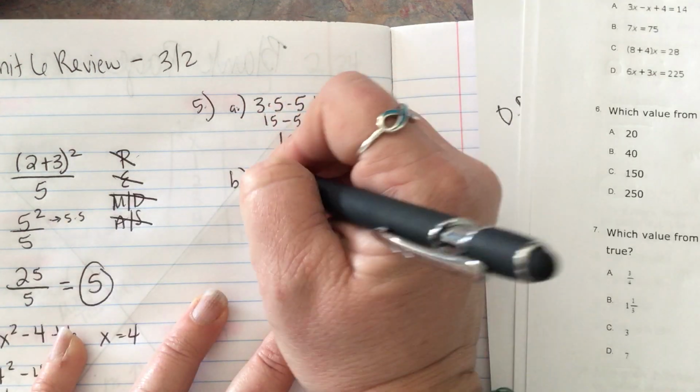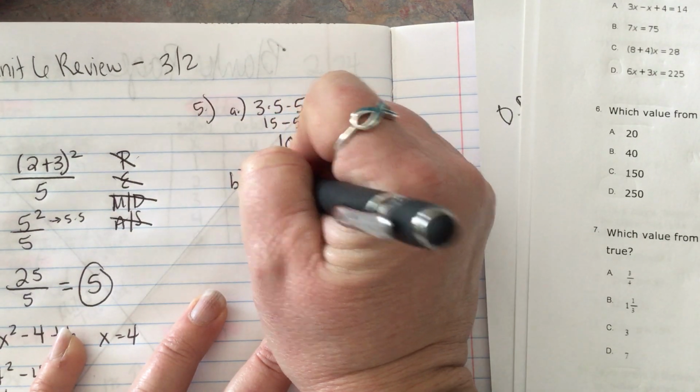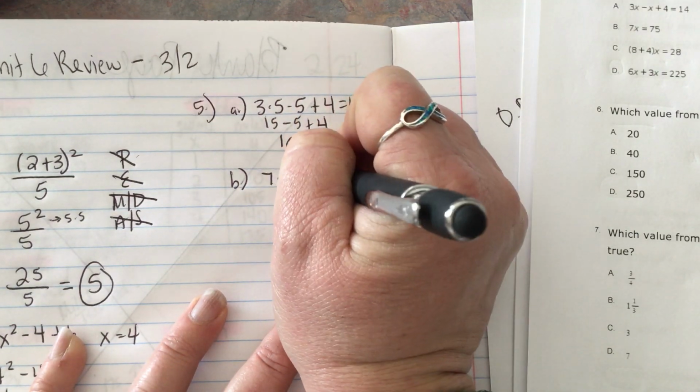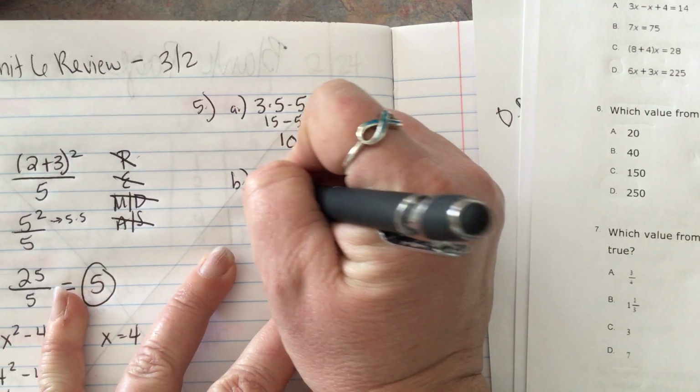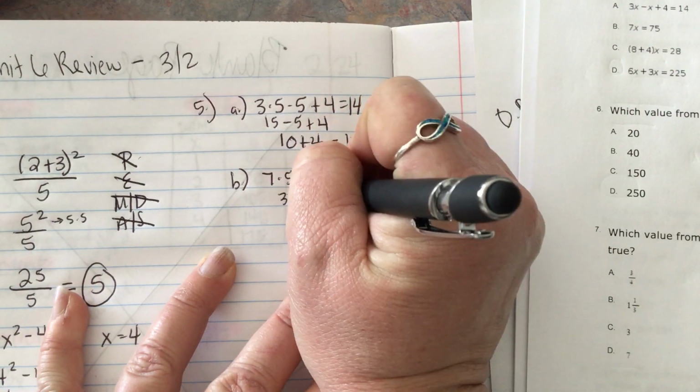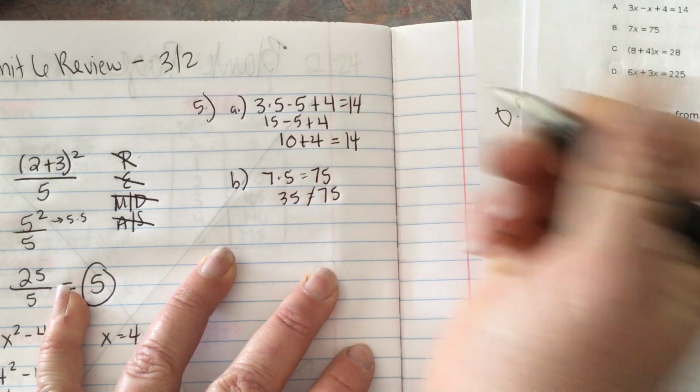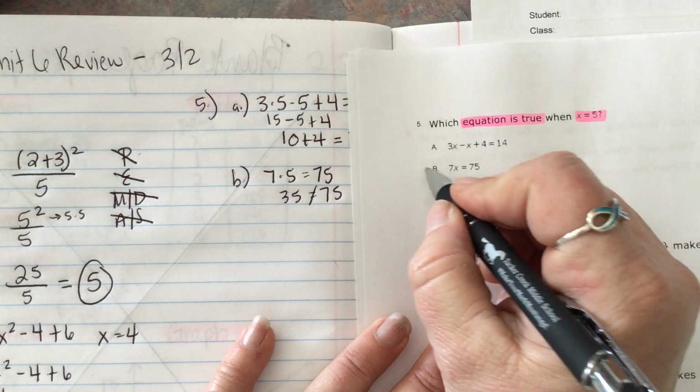So the next one is 7 times 5 equals 75. This one we really shouldn't have to do much with because what's 7 times 5? 35. All right, so does 35 equal 75? No. So we know it is not B, so we're going to go ahead and cross off B.